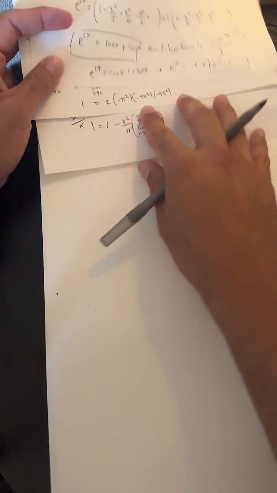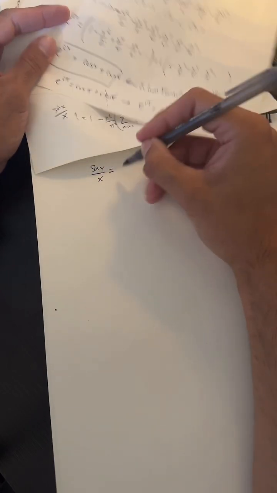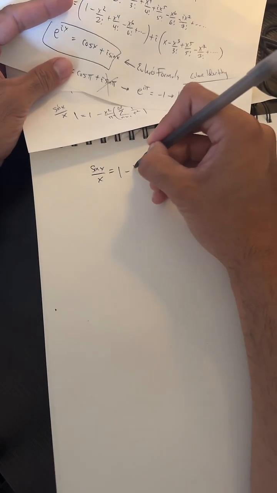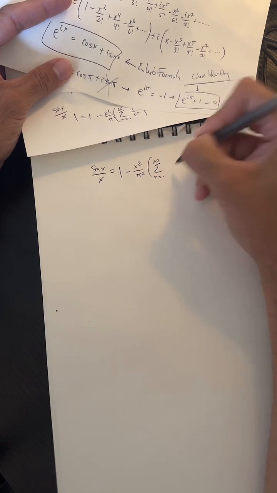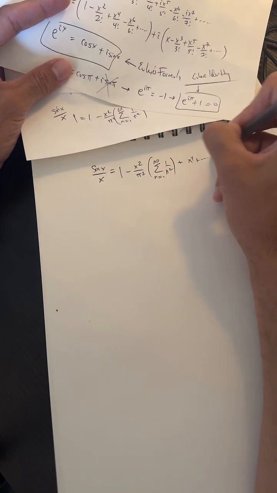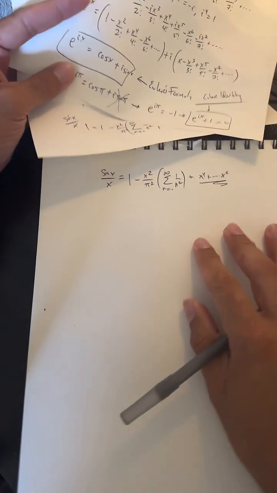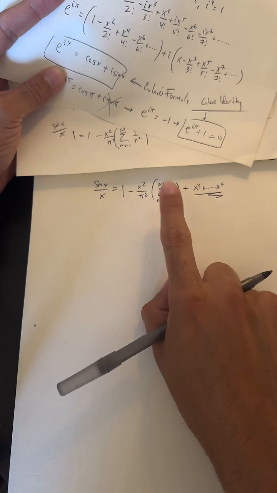But anyway, let's continue. Okay, so as I mentioned, right now we have sine of x over x is equal to, we said, 1 minus x squared over pi squared with the summation here. And of course, there's other parts to that. There's like the x to the 4th, the x to the 6th, and so on. We don't care, okay? We only care about the x squared coefficient because that's the summation that we want. All right.